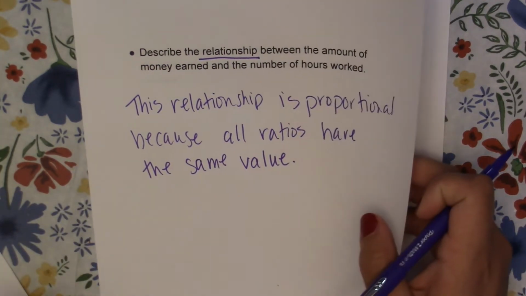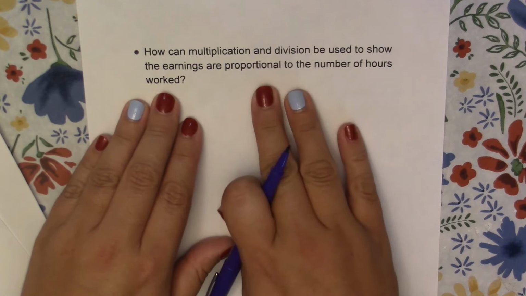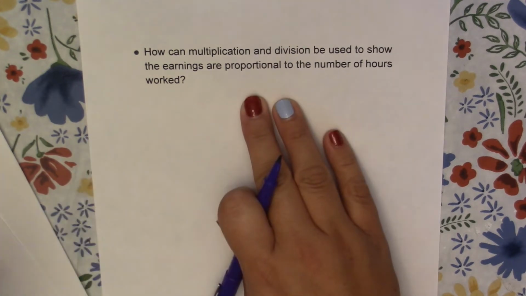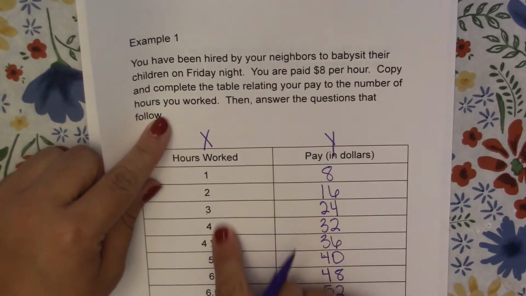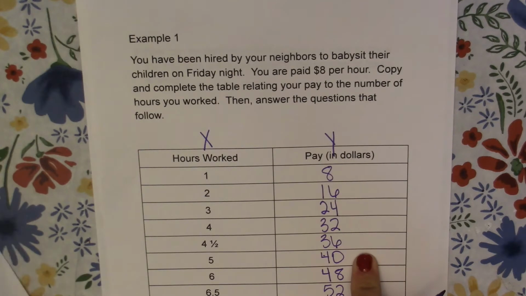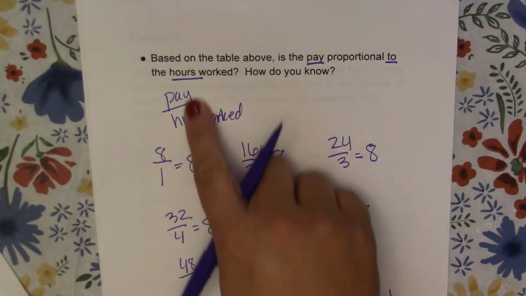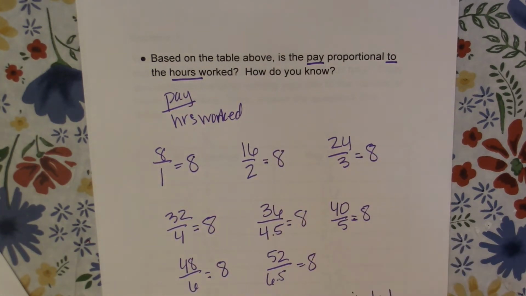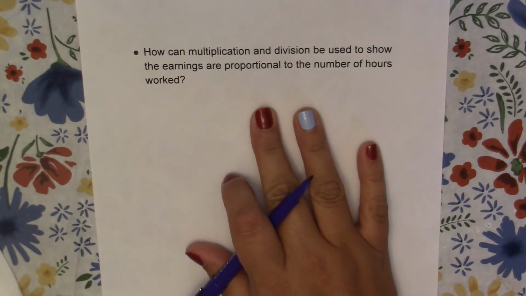Okay, and our last question. How can multiplication and division be used to show the earnings are proportional to the number of hours worked? So if we think back to our table, to start with, we took 8 times each of our hours worked and we got our pay. But when we were checking that table for proportionality, we used our ratio, pay to hours worked, and we divided. So since multiplication and division are kind of related operations, we can use both of those to find if something is proportional or not.